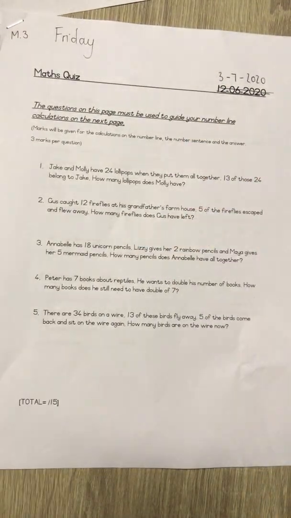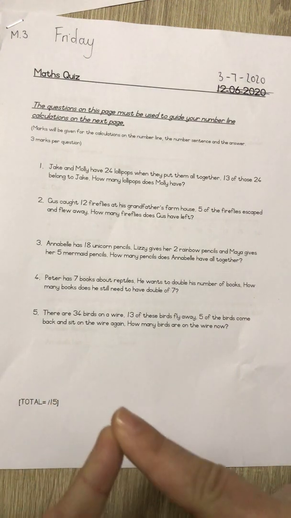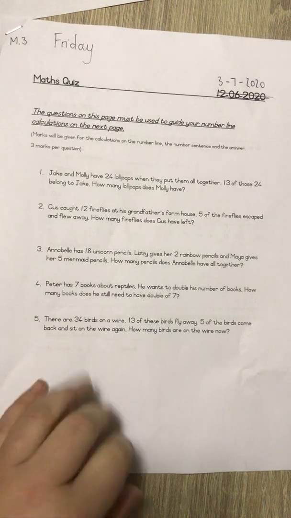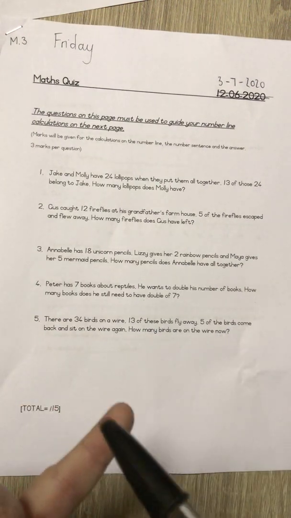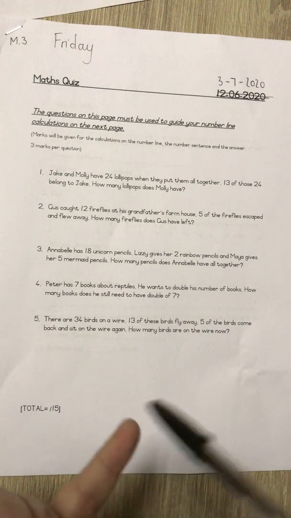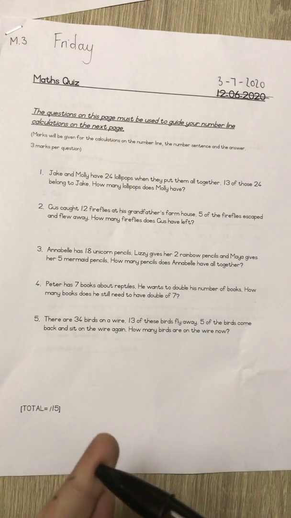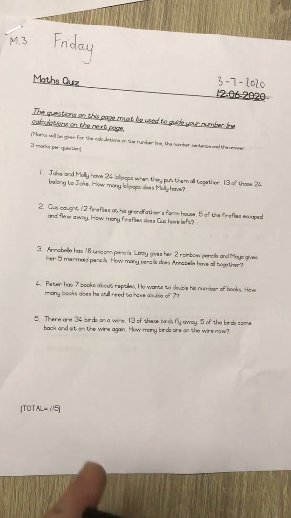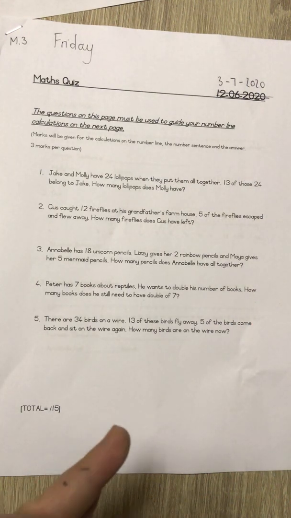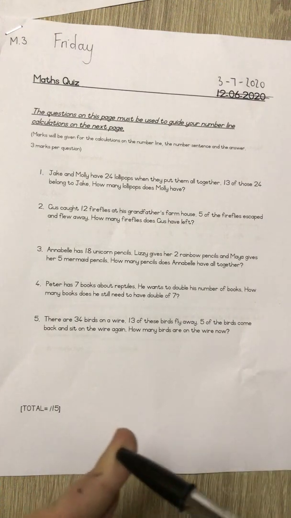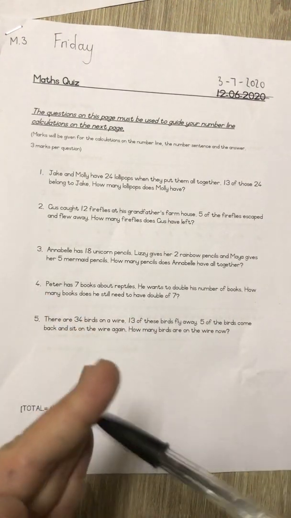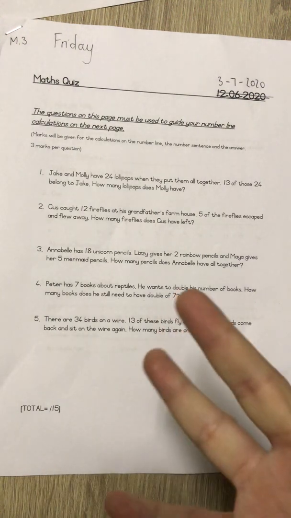They say the questions on this page must be used to guide your number line calculations on the next page. Marks will be given for the calculations on the number line, so you will get 1 mark for showing me the bounces on your number line, so that I can see you know from where to where you had to plus or minus. You will get a mark for the number sentence, showing me 3 plus 2 or 7 minus 2 or whatever the word sum asks of you, and then a 3rd mark for the correct answer. So 3 marks per question.